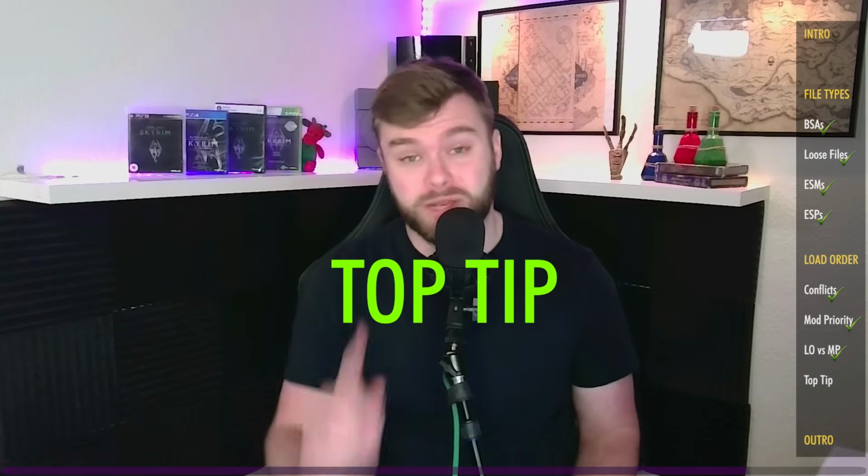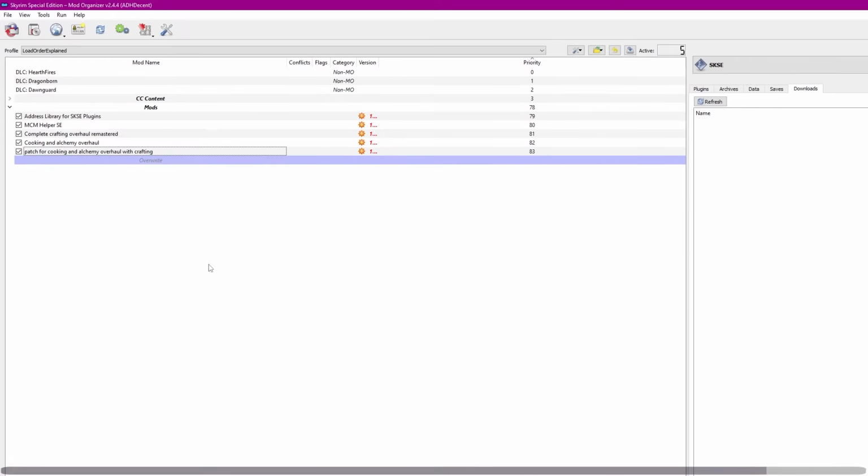Now, I have a top tip for this. Use abbreviations of some of the very large overhaul mods. It will help you be able to spot where in the load order your mods should go. So, for example, the Complete Alchemy and Cooking Overhaul, the Complete Crafting Overhaul Remastered, Compatibility Patch for Alchemy Overhaul and Crafting Overhaul. Okay, so this might be fine for some, but for me at least, as I'm looking over my mod list, there's a chance I might miss it.